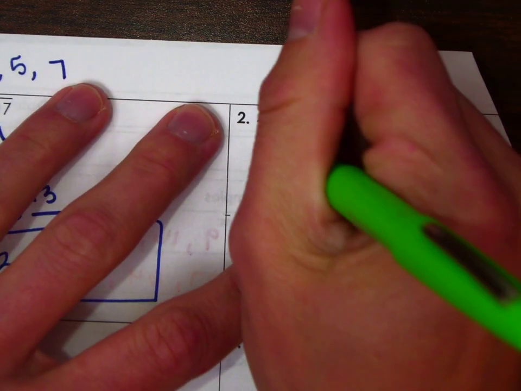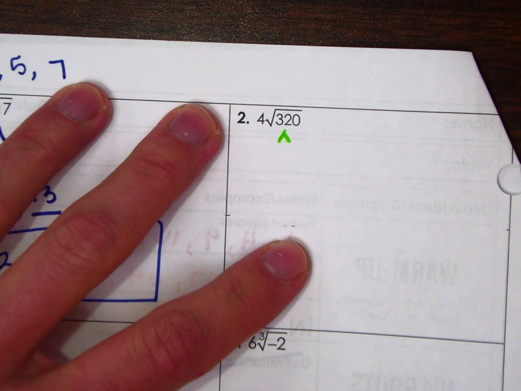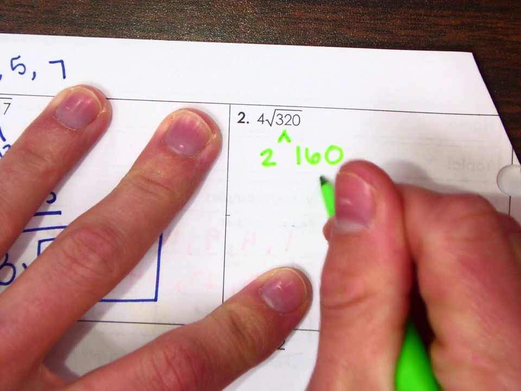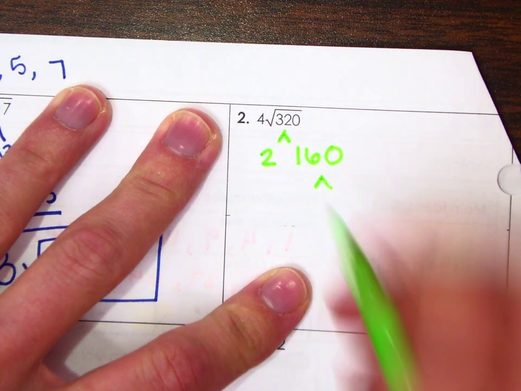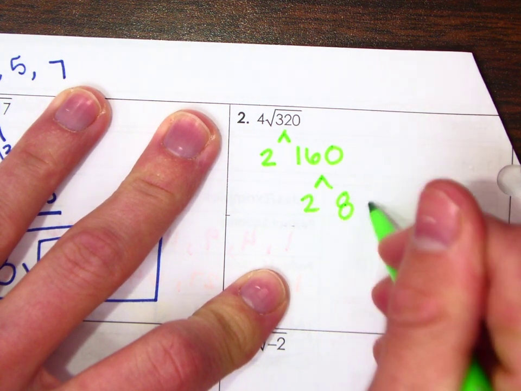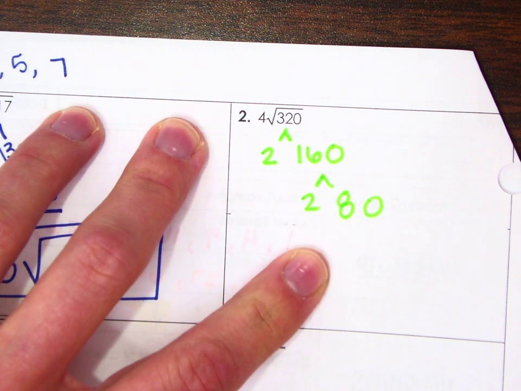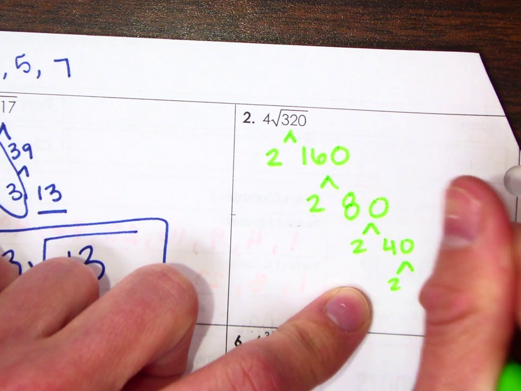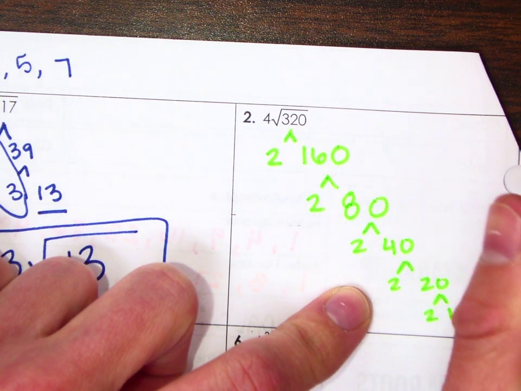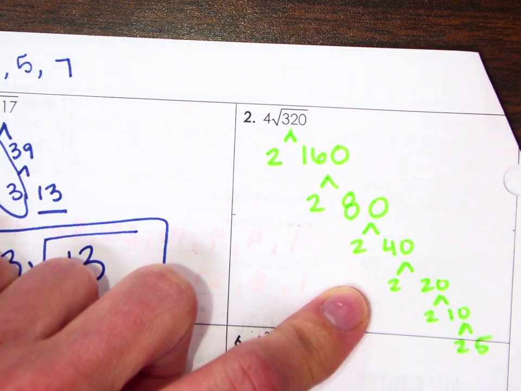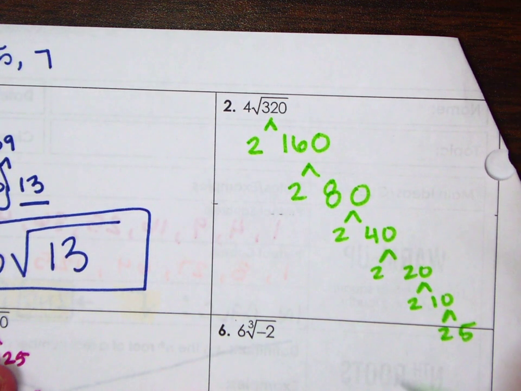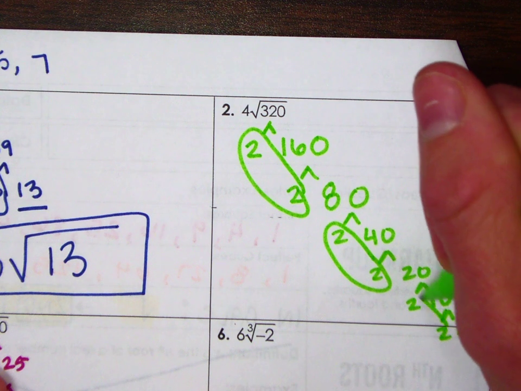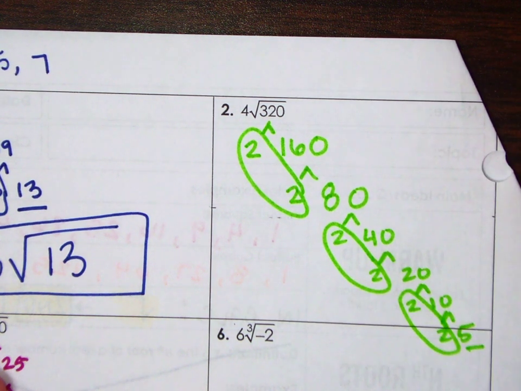All right, so same thing here. I'm going to break 320 down. I'm going to divide it by 2. So 2 and 160. Divide that by 2. You get 2 and 80. Divide that by 2. 2 and 40. 2 and 20. 2 and 10. 2 and 5. All right, so we're looking for groups of 2. So I have a group of 2s here, group of 2s here, group of 2s here, with a leftover 5.